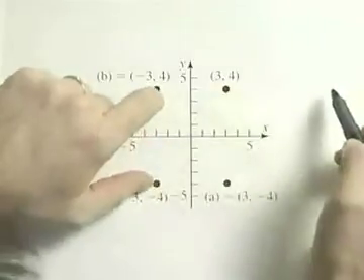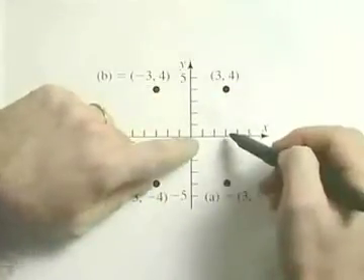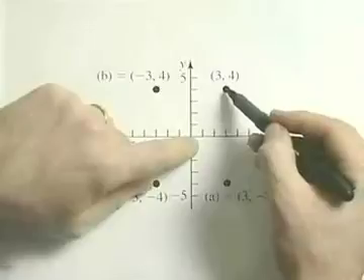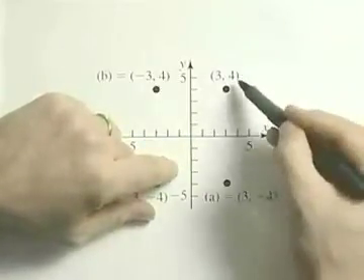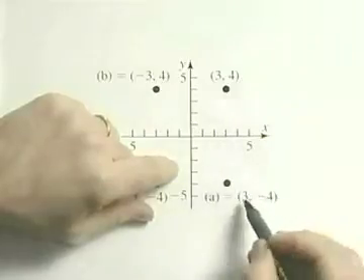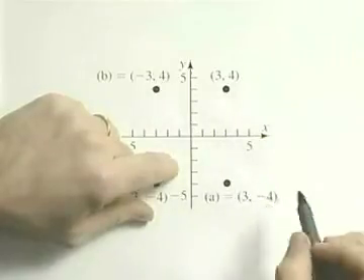If I wanted symmetry with respect to the x-axis, remember that says that if (x, y) is on the graph, so is (x, -y). So if (3, 4) is on the graph, so is (3, -4).